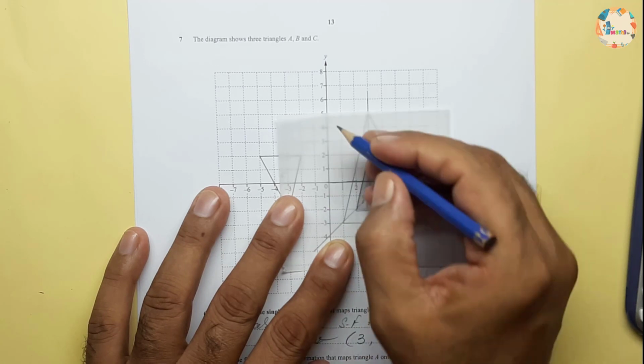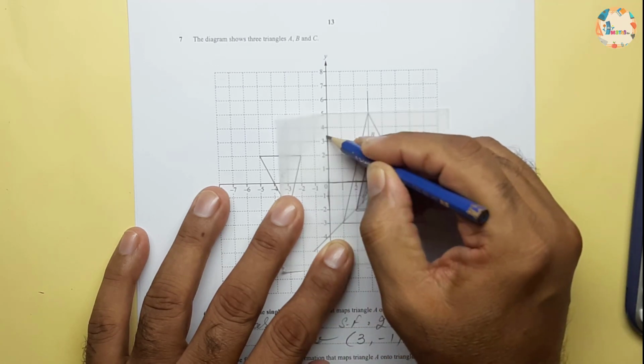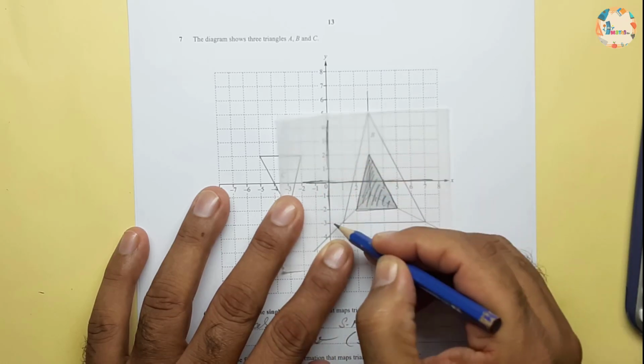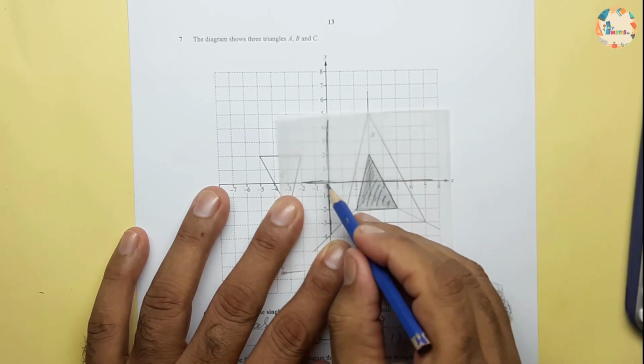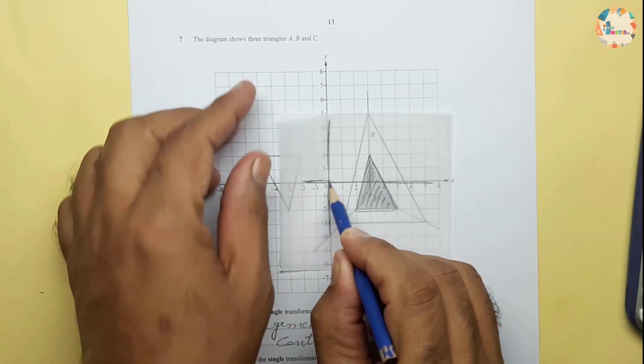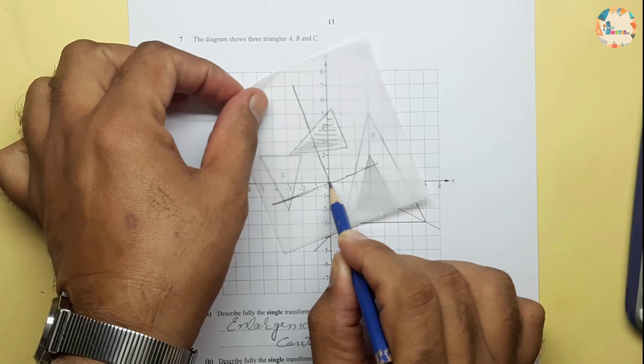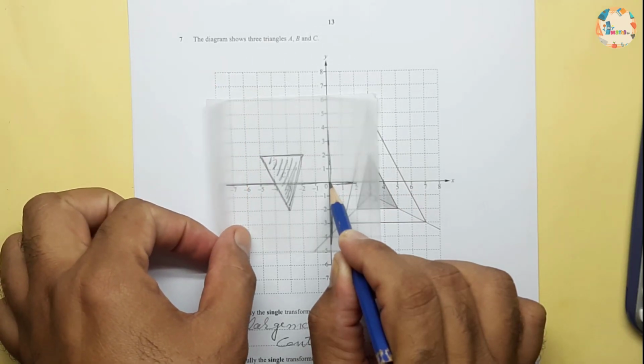This is x-axis and this is y-axis. So after tracing these we can move this and check this is fitting over this one.